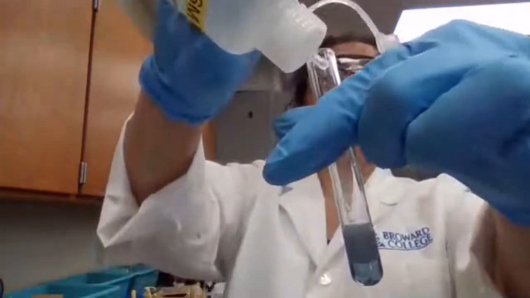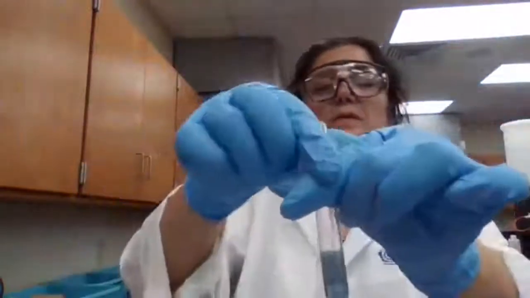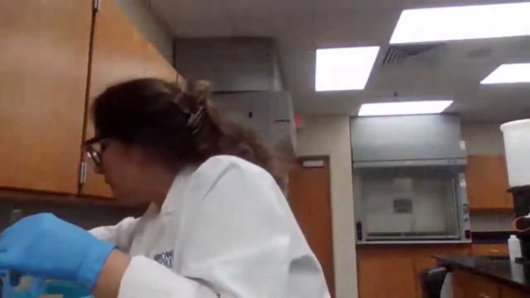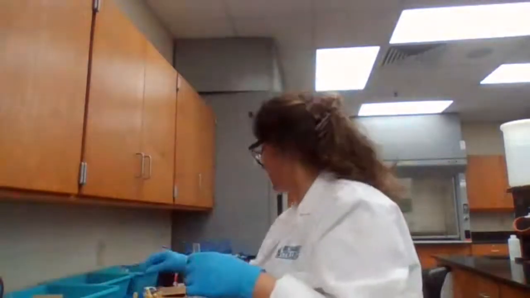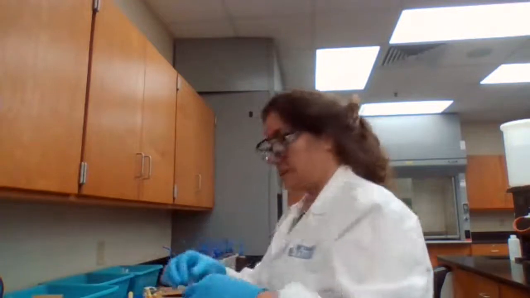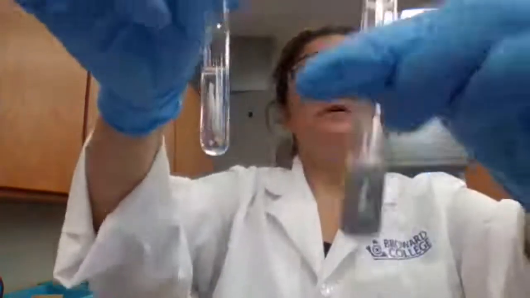This is after adding NH3. Right? And just to help you decide, to take, this is water.